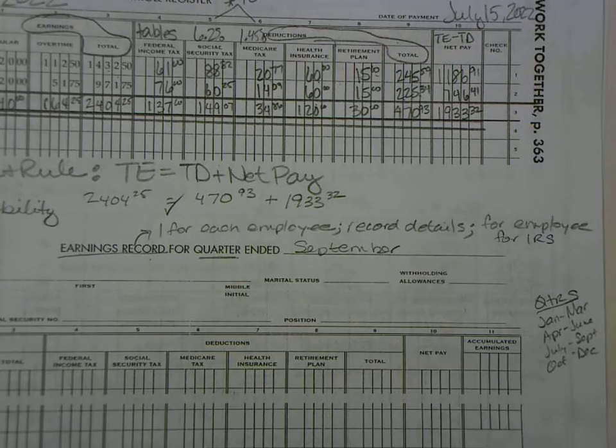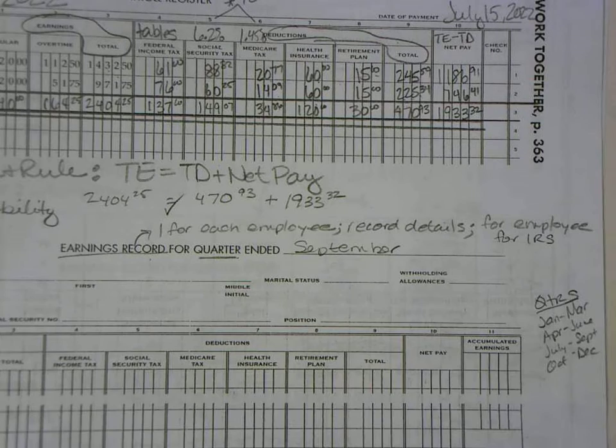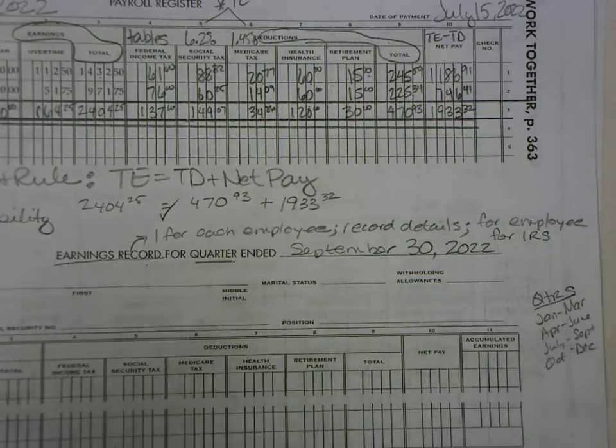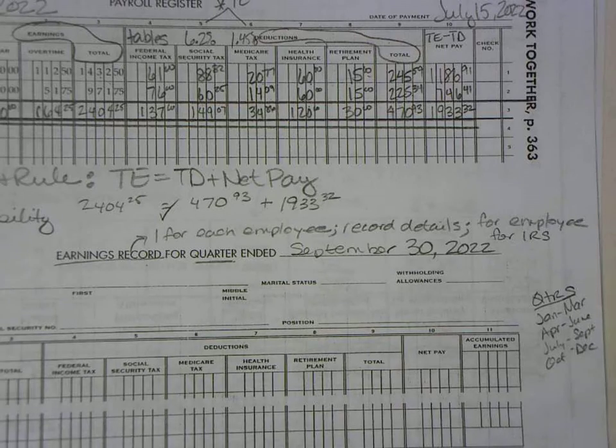Oh, I get it. January, February, March, April, May, June, July, August, September. 30. Actually, no, that's not right. February, there's no such thing as 30. This is a very short month.